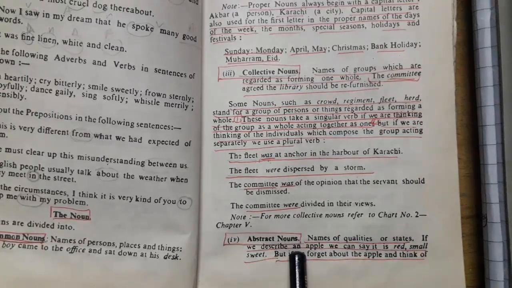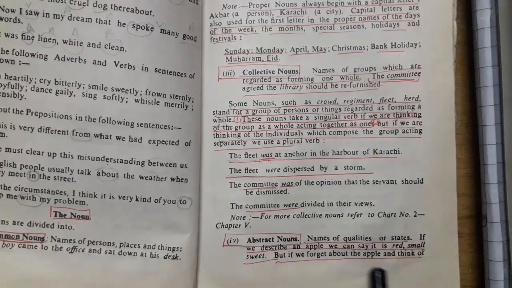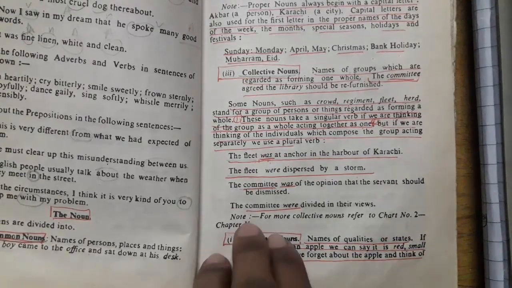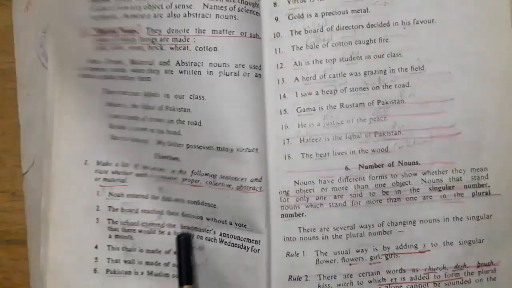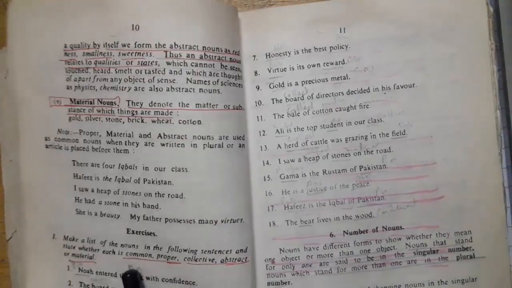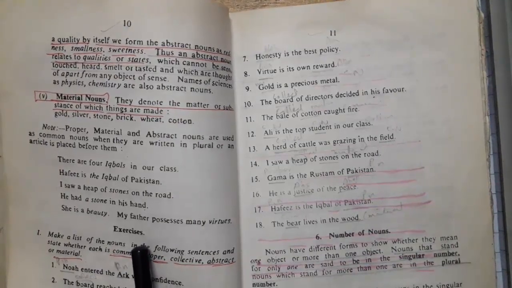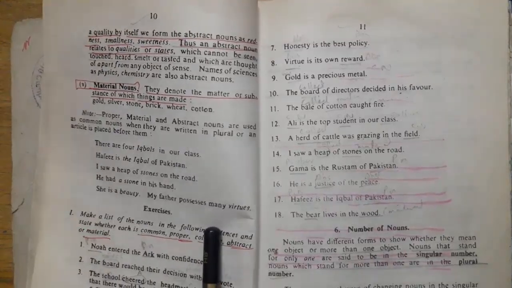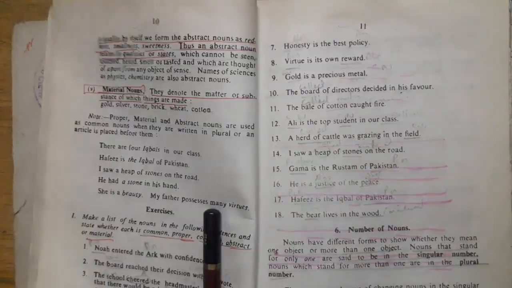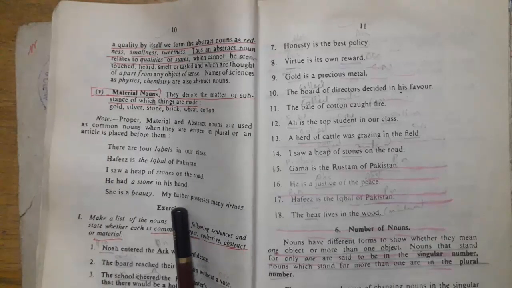If we describe an apple, we can say it is red, small or sweet. But if we forget about the apple and think of a quality by itself, we form the abstract noun as redness, smallness, sweetness. Thus an abstract noun relates to the qualities or states. These are the nouns in which we can't see the qualities, but we can feel them.